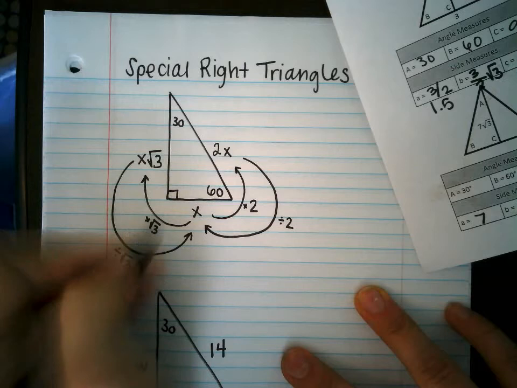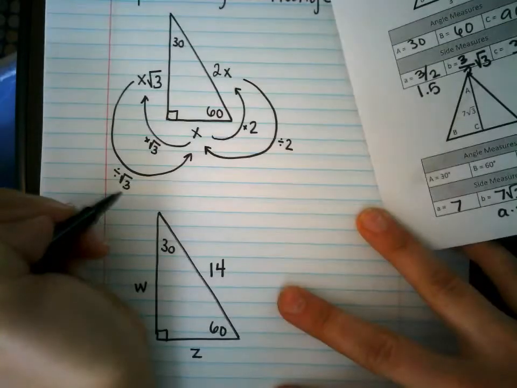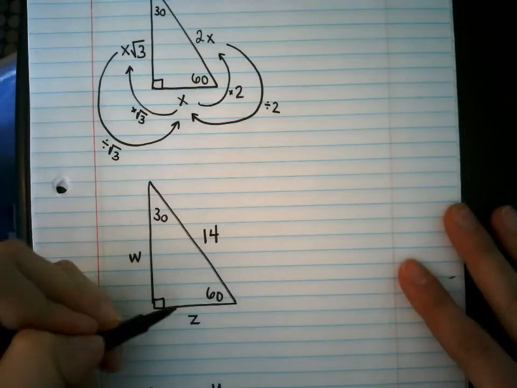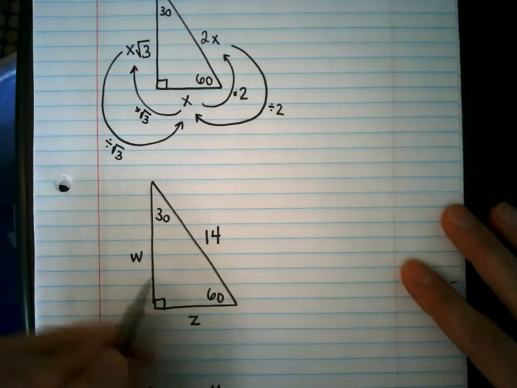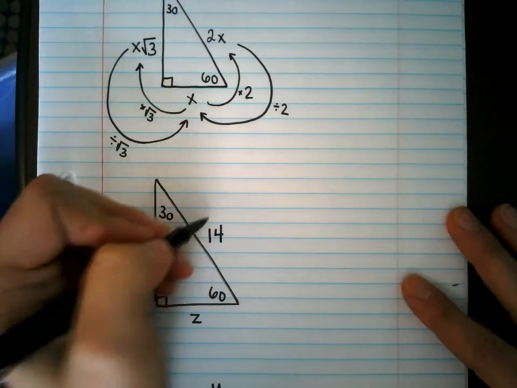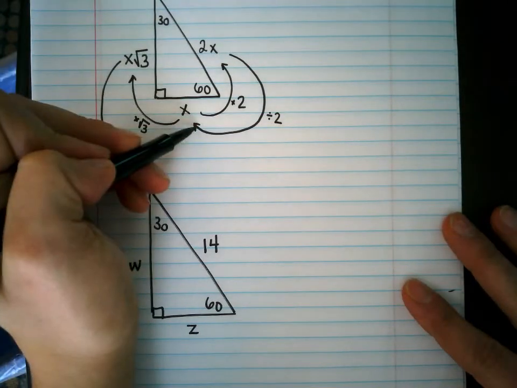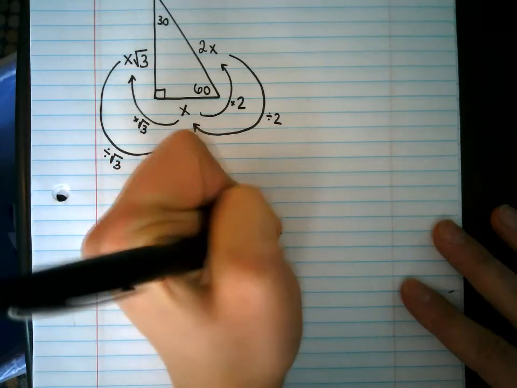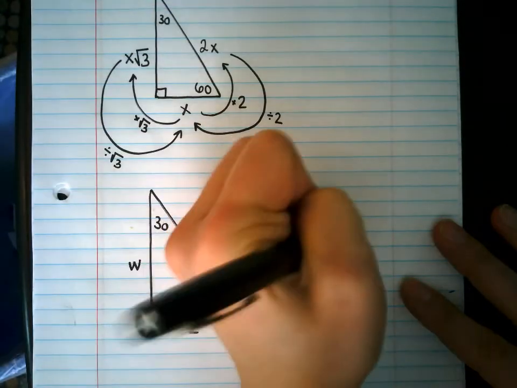And this is where knowing the operations with radicals is going to be helpful to you. So for example, in this first problem, I have 14 as my hypotenuse, Z as my bottom side, and W as the mid-length side across from the 60-degree angle. I know that to go from 14, the hypotenuse, to the shortest side at the bottom, I look at my arrows and I'm going to divide by 2. So 14 over 2 is equal to 7. In this case, Z should equal 7.